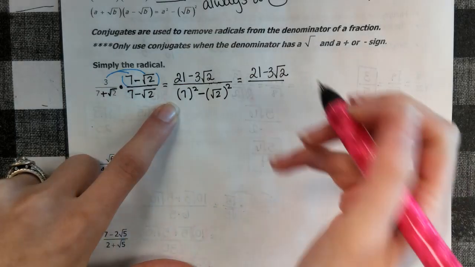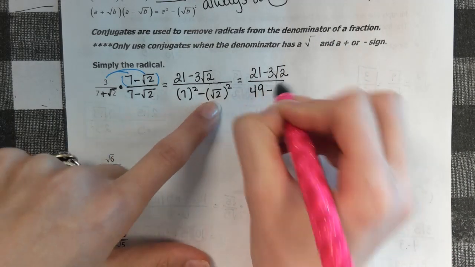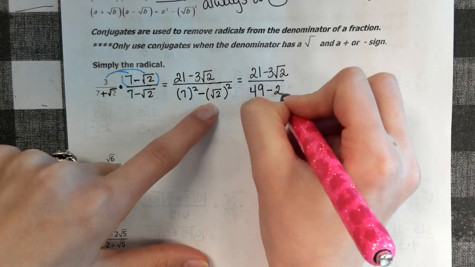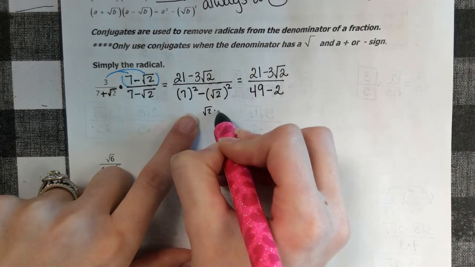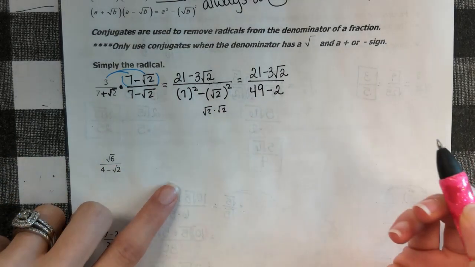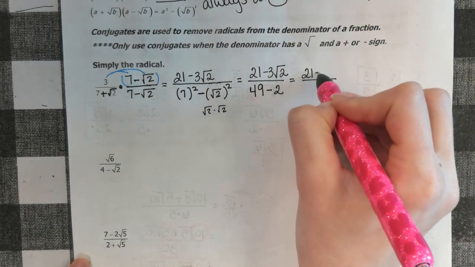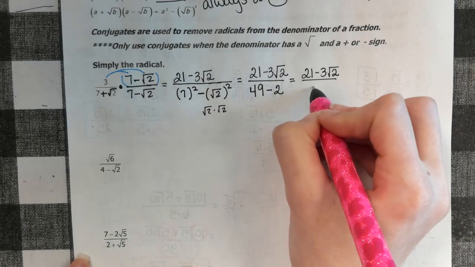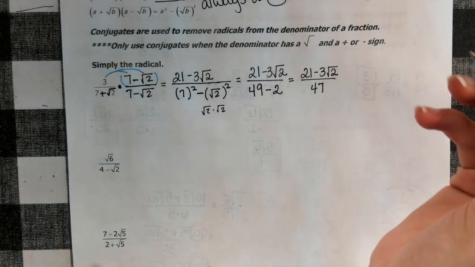7 squared is what? 49. Minus square root of 2 squared is just 2. Right? Because that's just square root of 2 times square root of 2, which is just 2. Alright, so I've got 21 minus 3 square root of 2 over 49 minus 2, which is 47. Can I simplify that? No.